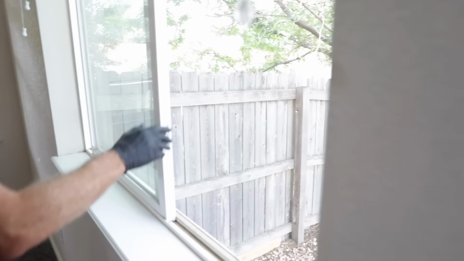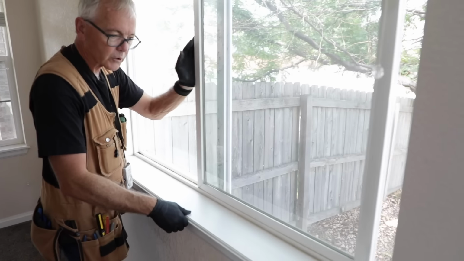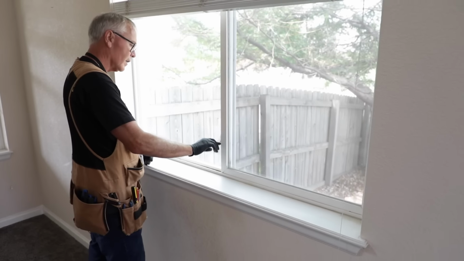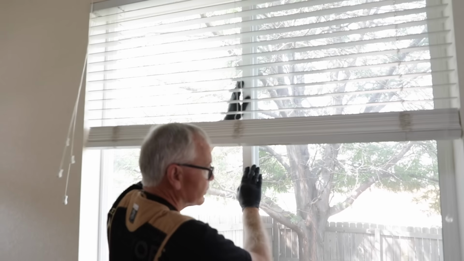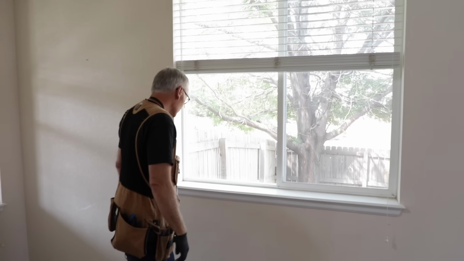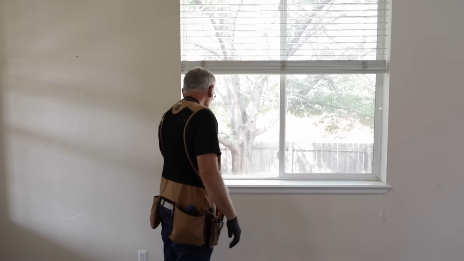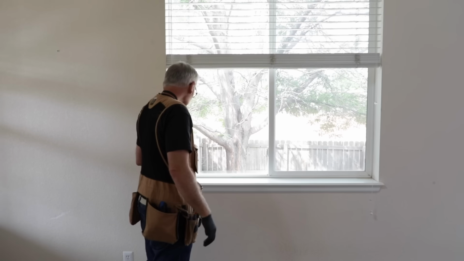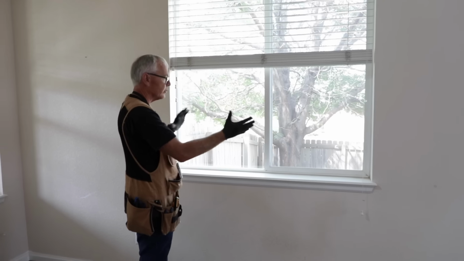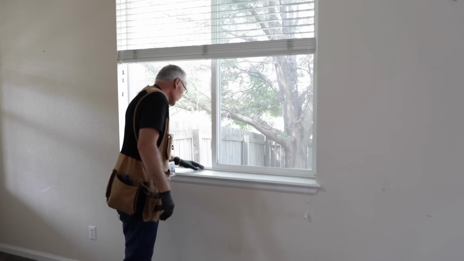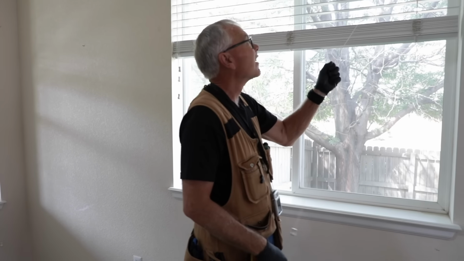Check the screens. Going to operate it now again to close. Check the locks. They function smoothly. A lot of times what can affect the window operation is just dirty tracks. And occasionally they will need to be cleaned just to make sure that these windows move easily. And everything looks good. These are in good shape and they operate very smoothly.